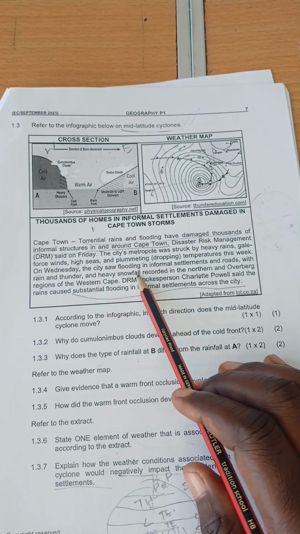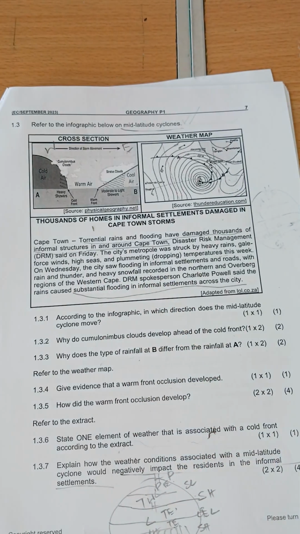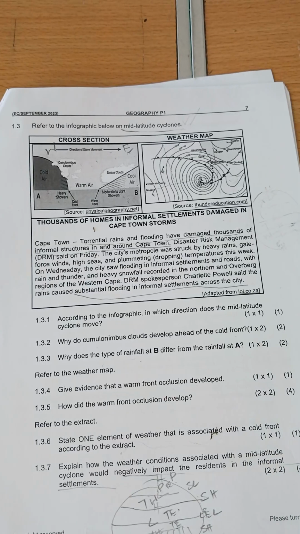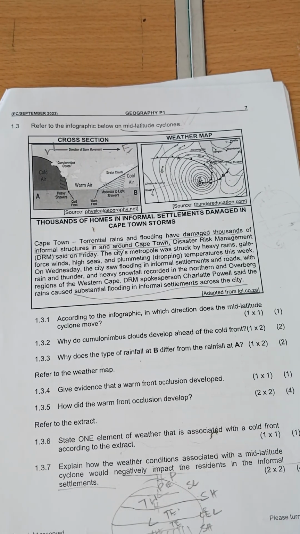On Wednesday, the city saw flooding in former settlements along with rain and thunder. Heavy snowfall was recorded in northern and Overberg regions of Western Cape. DRM spokesperson Charlotte Powell said the rains caused substantial flooding in former settlements across the city. Okay, so here what it is trying to bring out is some of the impacts of mid-latitude cyclones. Obviously, they are associated with floods.